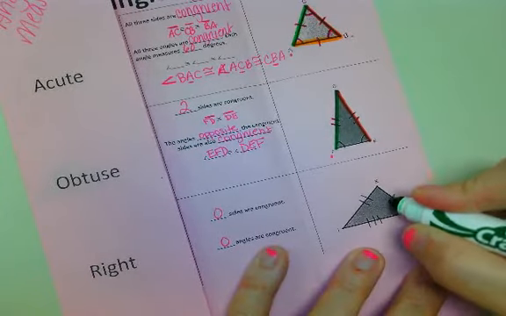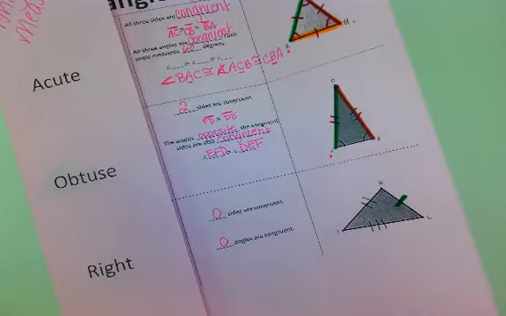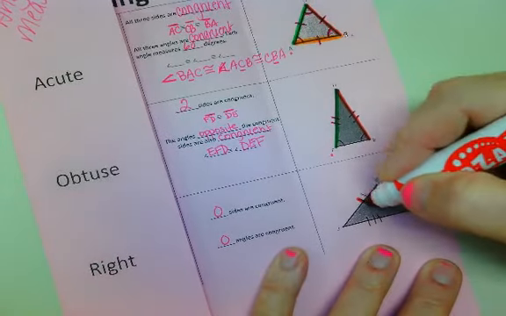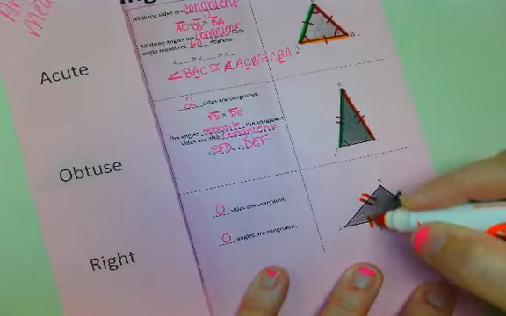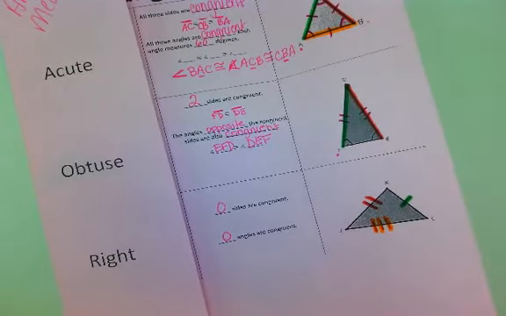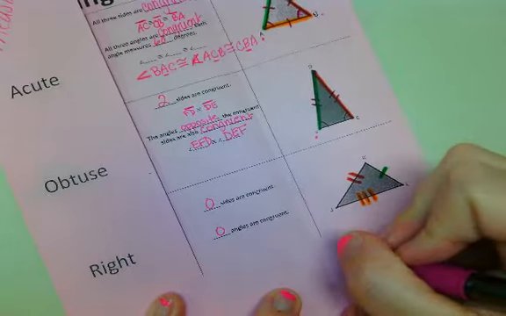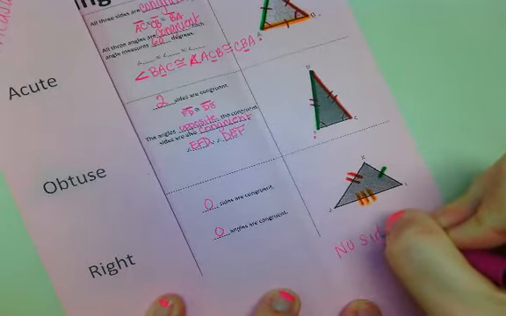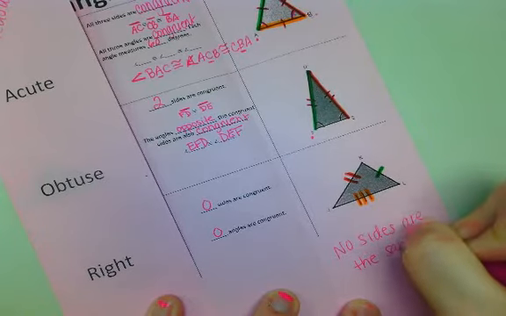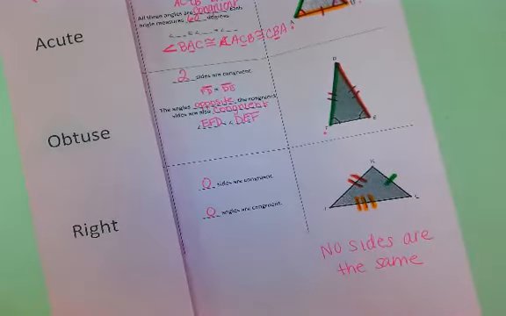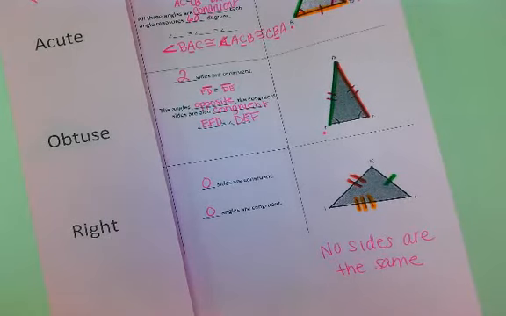Everything is different. If you look, you have 1 here, you have 2 here, and you have 3 here, which means that none of the sides are the same. So if you need to write that down, that no sides are the same. To help you remember that a scaling triangle means there are no sides that are the same. Okay, and no angles either.